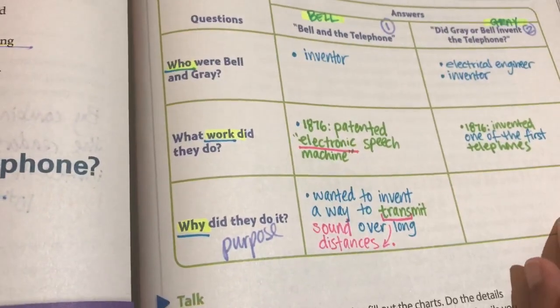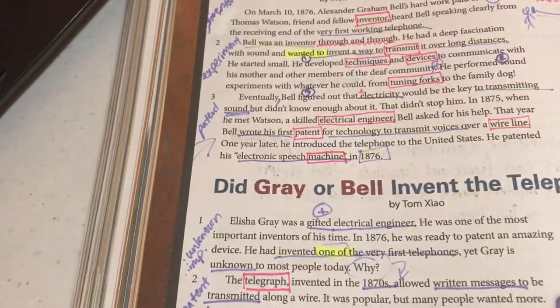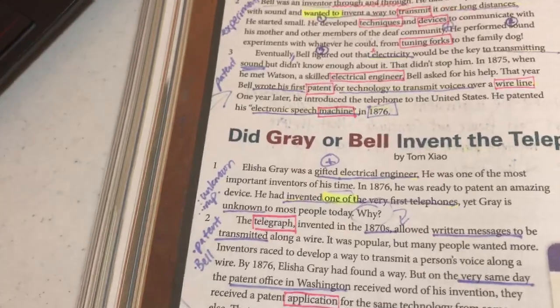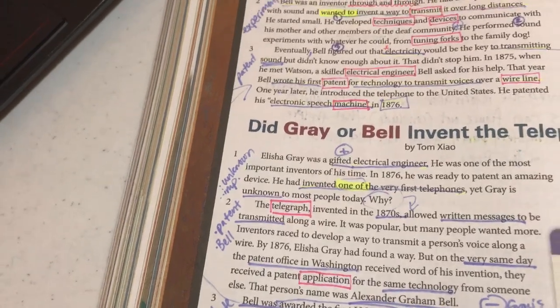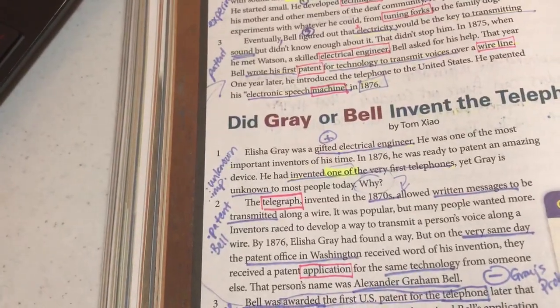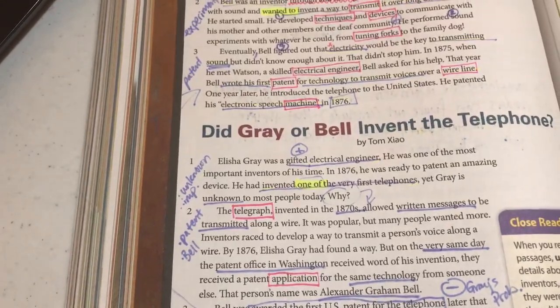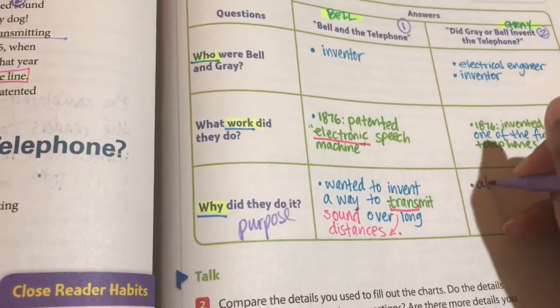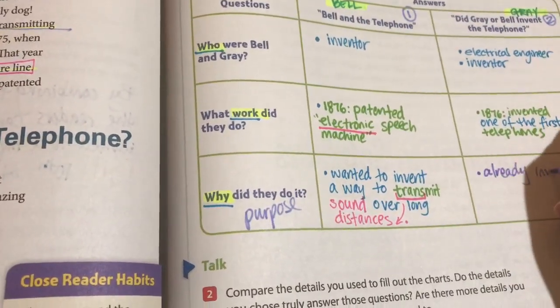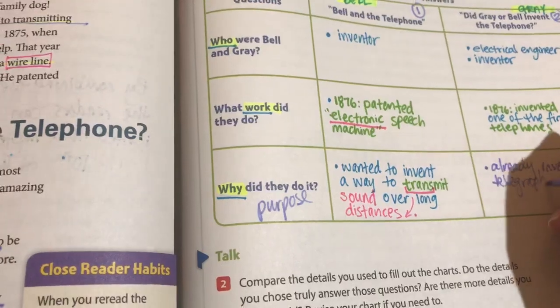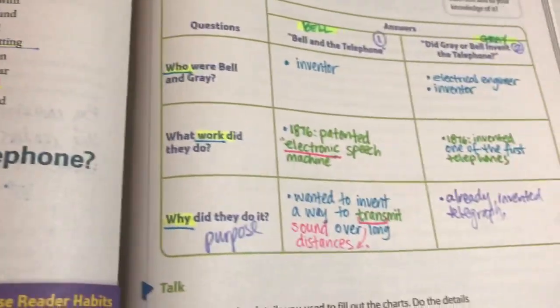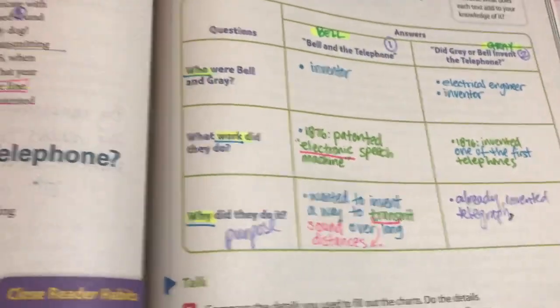And you go ahead and put, why did Elisha Gray do it? Why does it state that he did it? Go ahead and write that one down. Even though somebody had already invented the telegraph, you can start off like that.